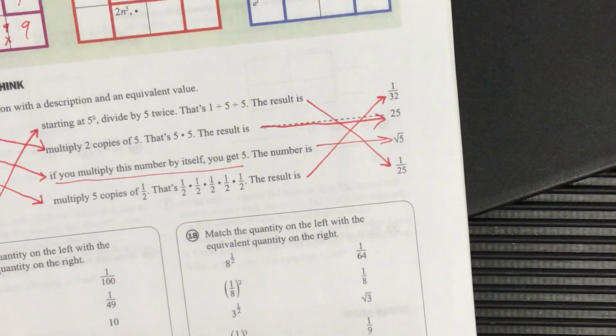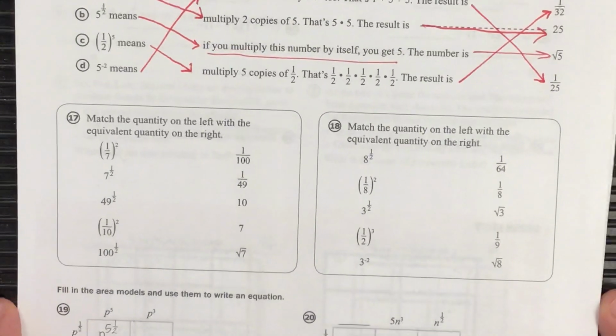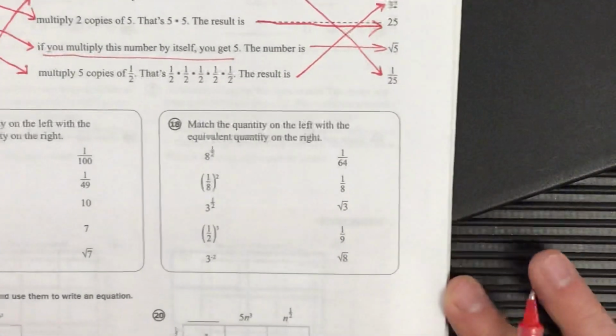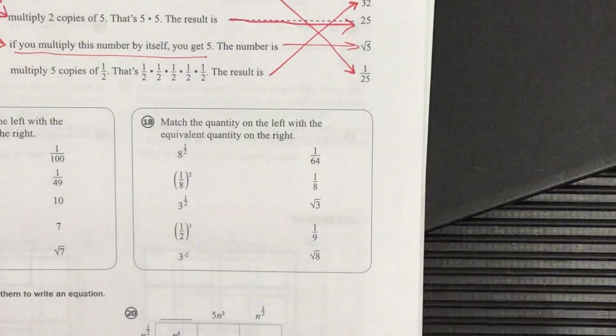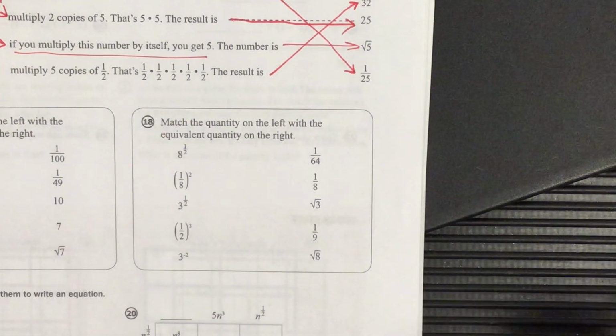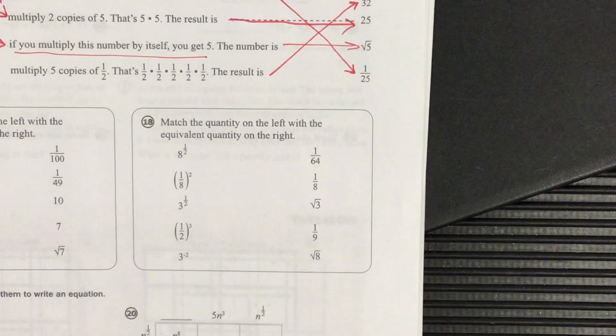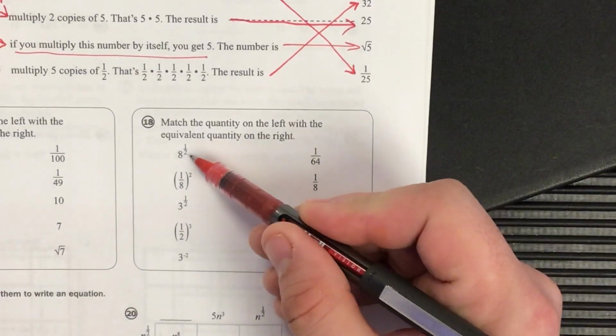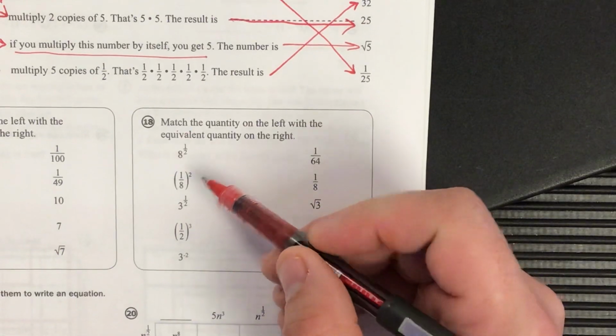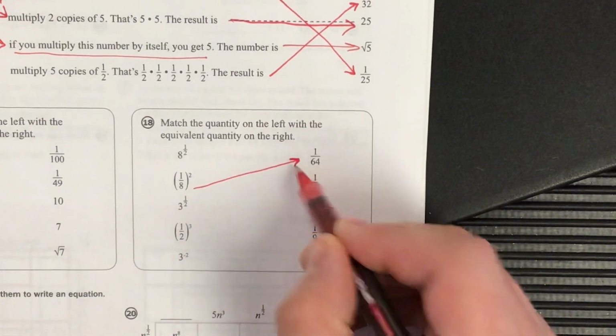Do one more together, and then I'm going to have you try one on your own. Mel, you want to do 17 or 18 together? 18. Anybody tell me if you see a match with the left side to the right side? Anybody see a match? 1/8 squared on the first one. This one? Yep. 1/8 times 1/8 is 1/64. I agree with that.